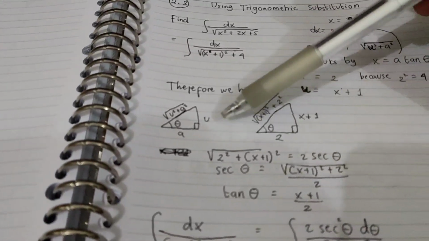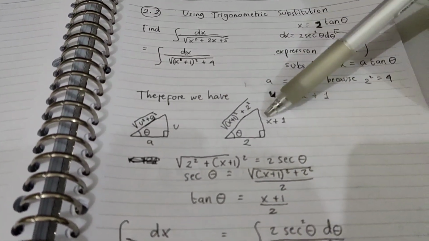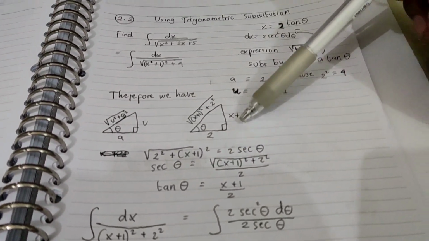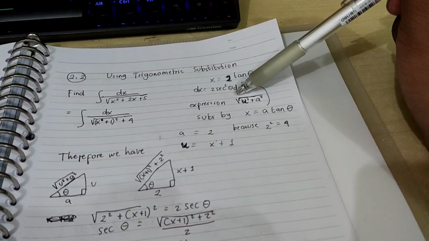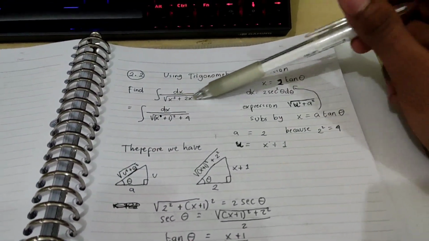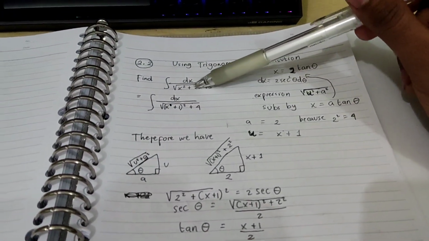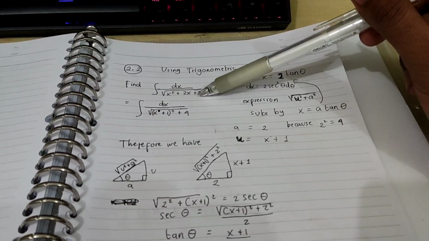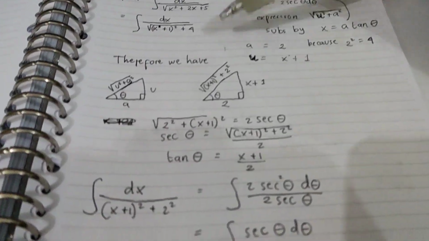Here we have the first and the second image. So next, we already have the expression for the numerator, the dx. Now we are trying to find the denominator, the square root of x squared plus 2x plus 5.